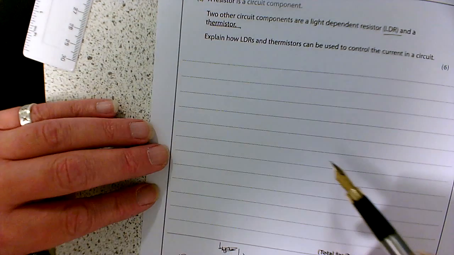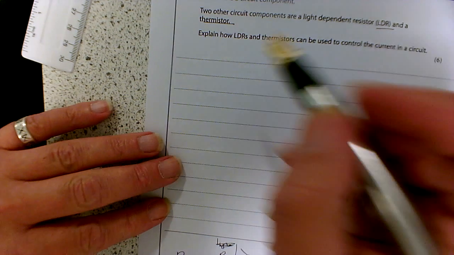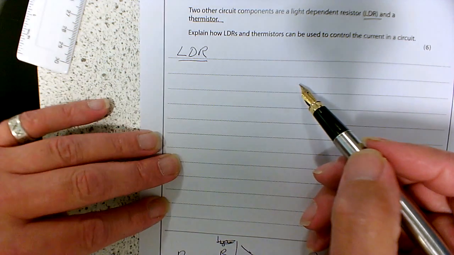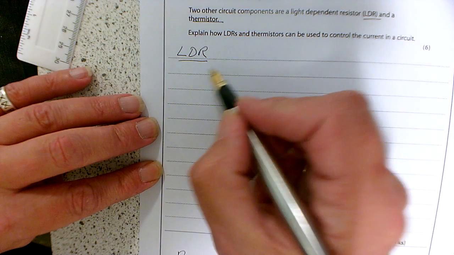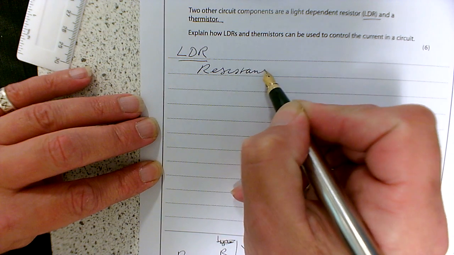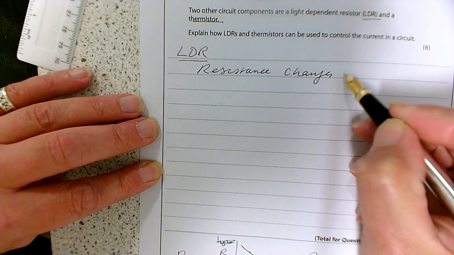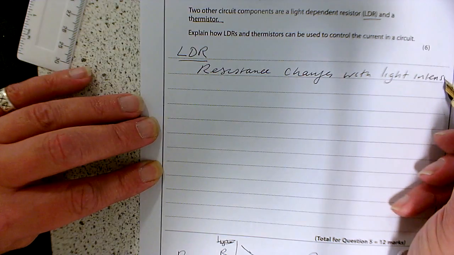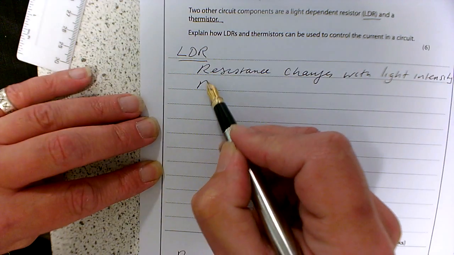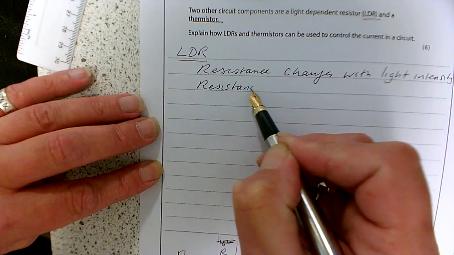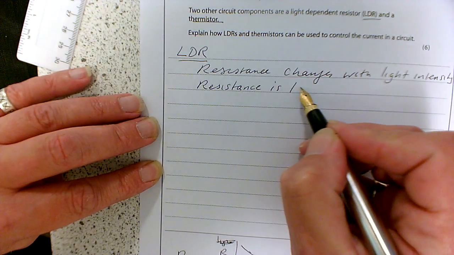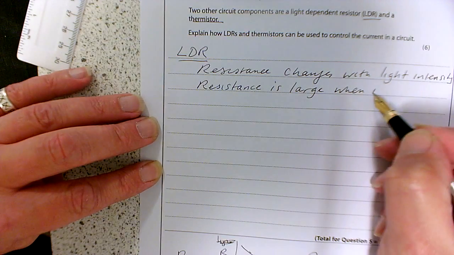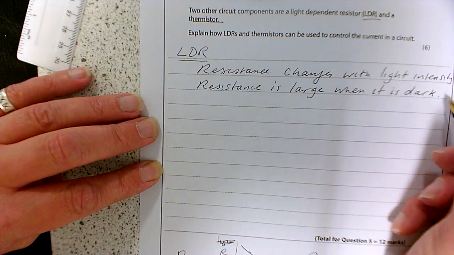Right, now then, let's do this. Let's start with an LDR. Let's say that resistance changes with light intensity. Let's say that resistance is large when it is dark, not a lot of light.